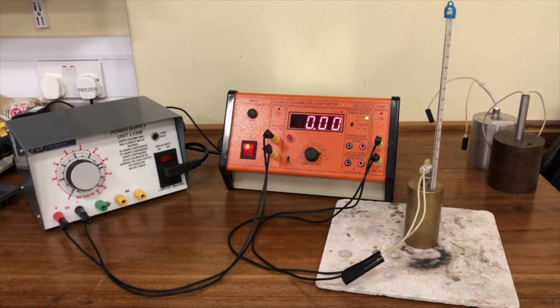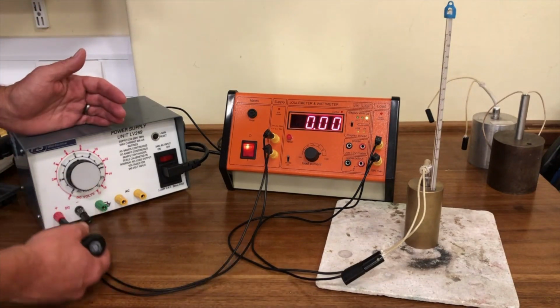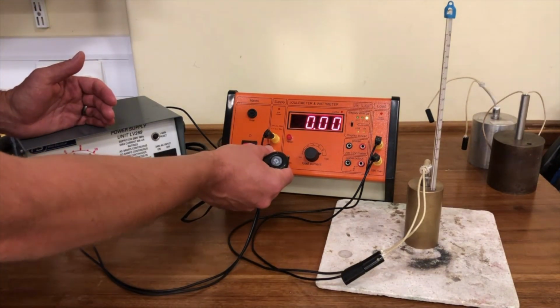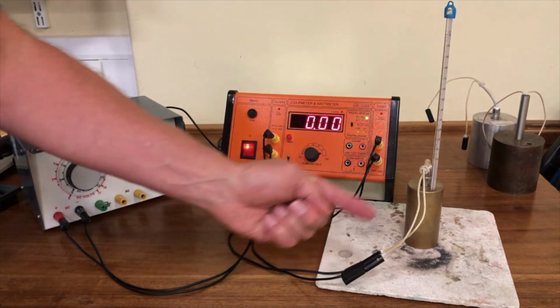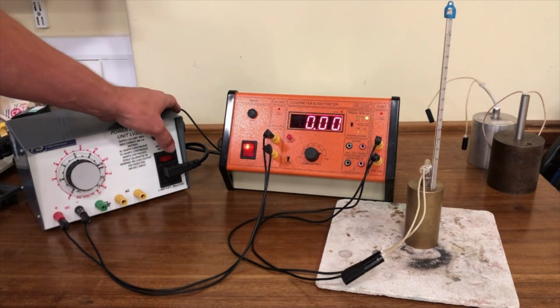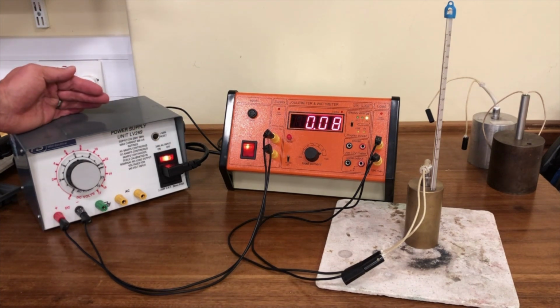The alternative way of measuring the energy transferred is to use a joule meter. The power supply is connected to one side. The meter will then measure how much energy is transferred through the output stage into the block. Switching it on, you'll see the meter starts to count the joules. Here it's measuring in kilojoules. Makes it simpler than using the current and the voltage from the meters.